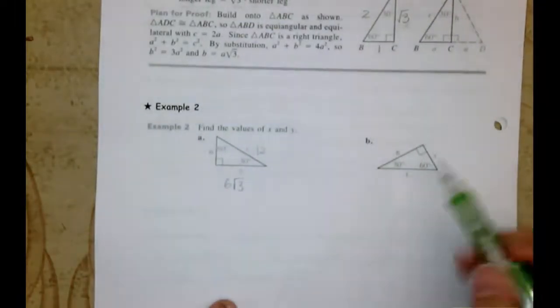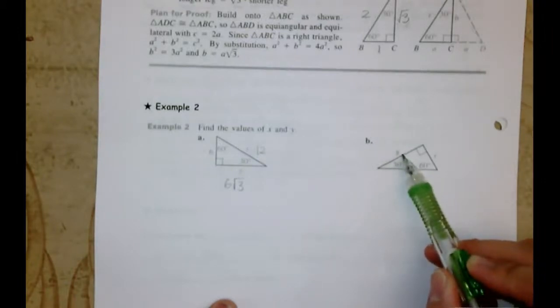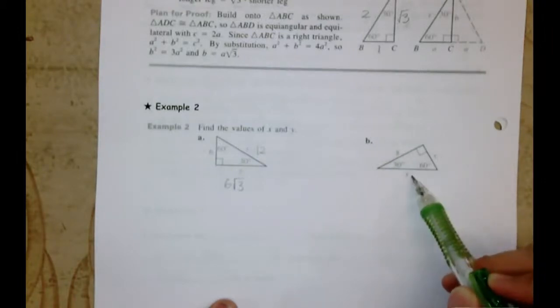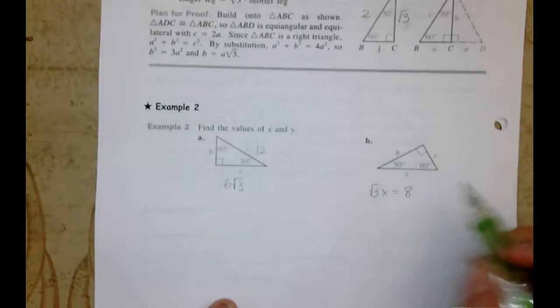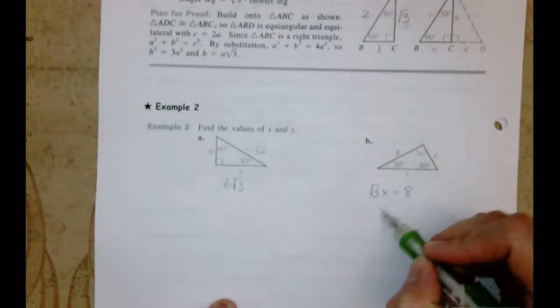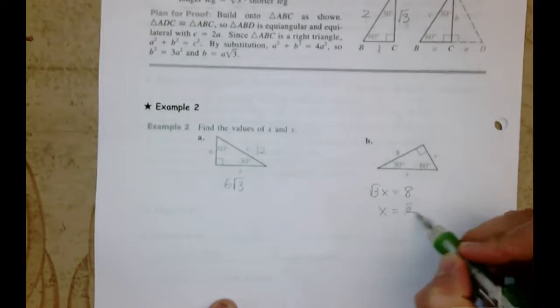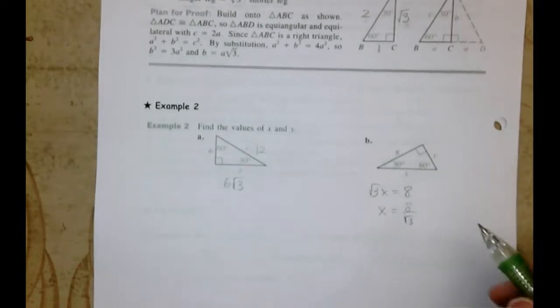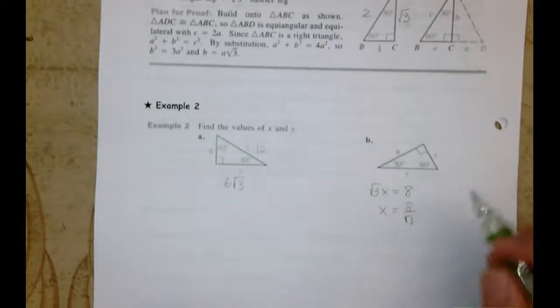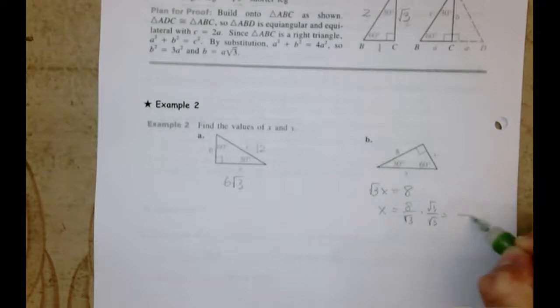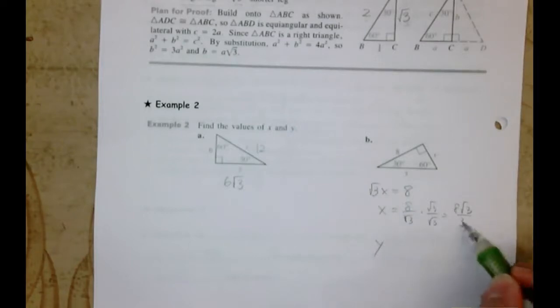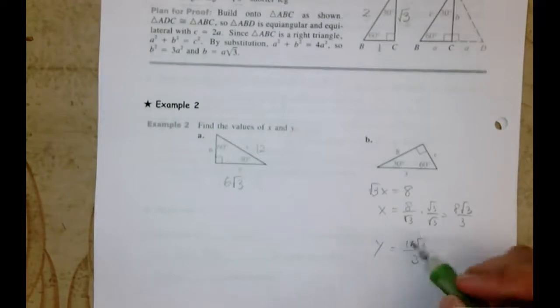Okay, now this one, you have to change this to the short leg and then multiply by 2 to get y. Okay, so root 3 times x is 8, right? The root 3 times the short leg is 8. So x, the short leg, is 8 over root 3. In the process of calculating, you have to solve for x, so you have to rationalize. Okay, so this is 8 root 3 over 3, and that's x. So y is 2 times that, so 16 root 3 over 3. This doesn't cancel, so that's it.